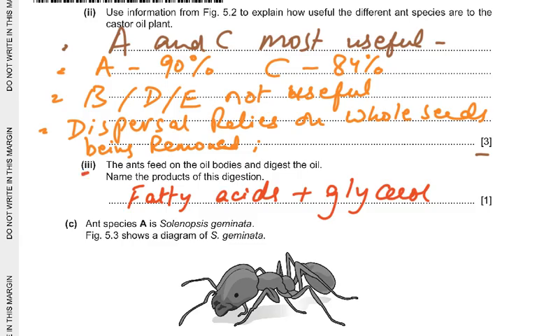Then part 3 was an easy question. The ants feed on the oil bodies and digest the oil. Name the products of this digestion: fatty acids and glycerol. Please do not write glycogen. This is a very important thing: write the correct spelling of glycerol.